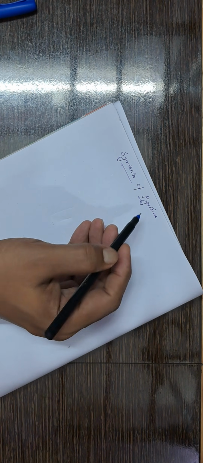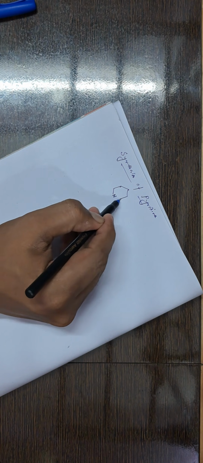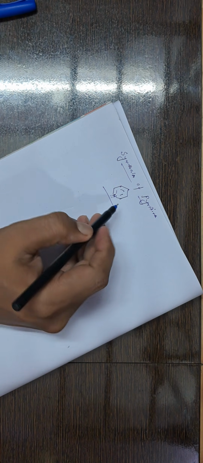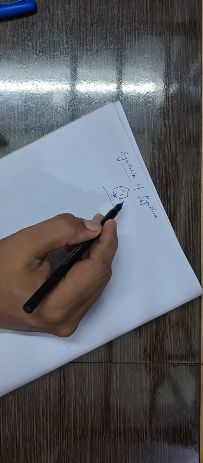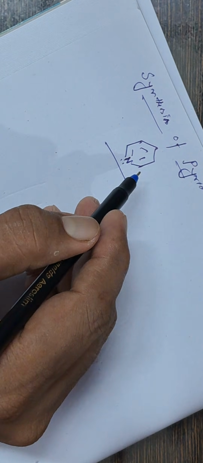Now coming to synthesis of pyridine, we all know that pyridine is something like this. It was discussed, illustrated rather, in my last talk. So this is about your pyridine. Now how can this be synthesized, right? There are various ways by which pyridine is synthesized. So let us deal with the first one.